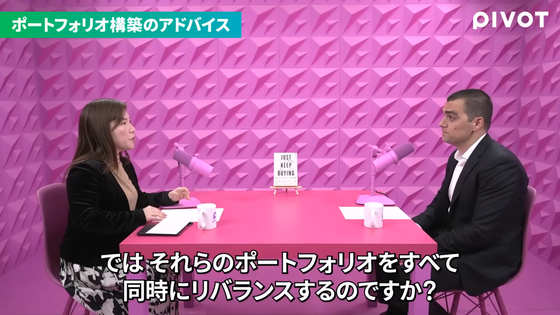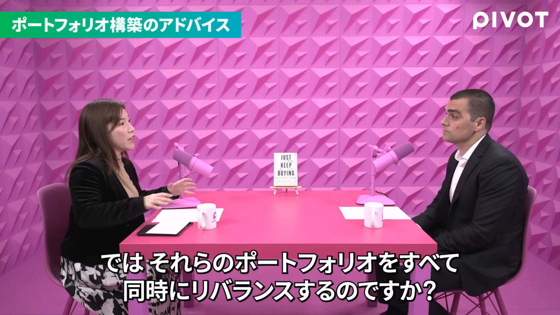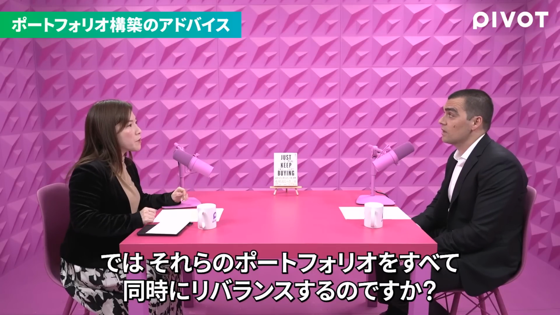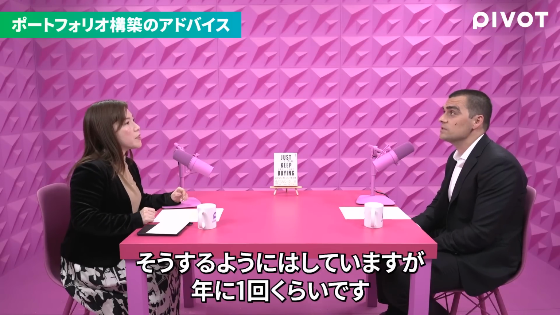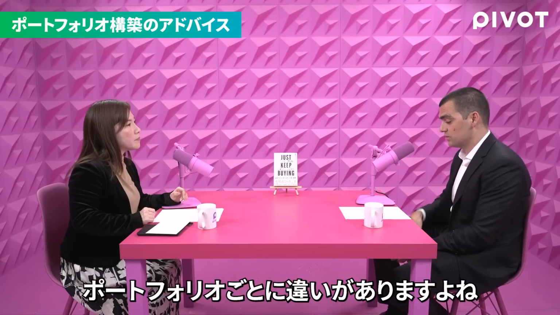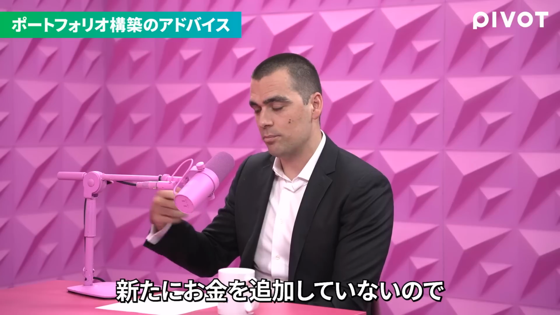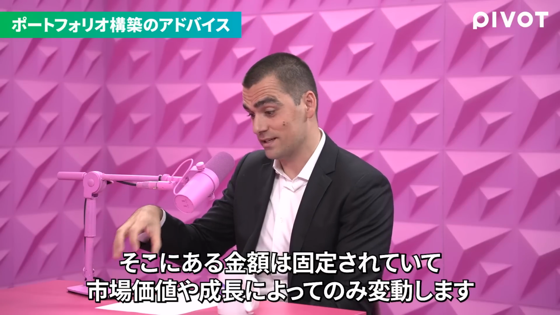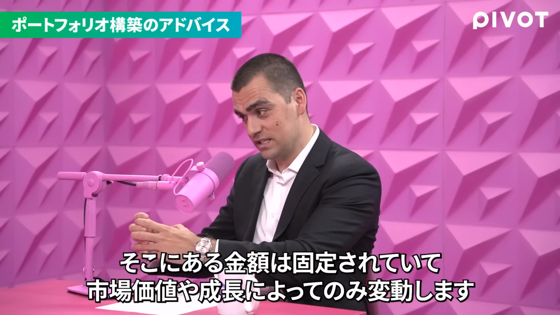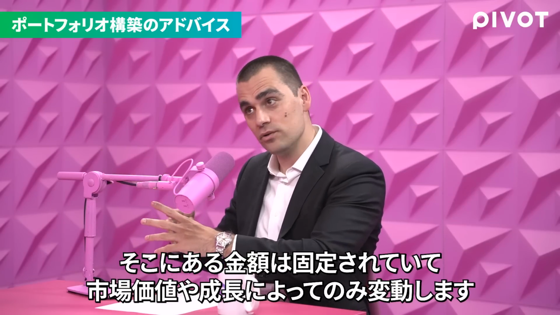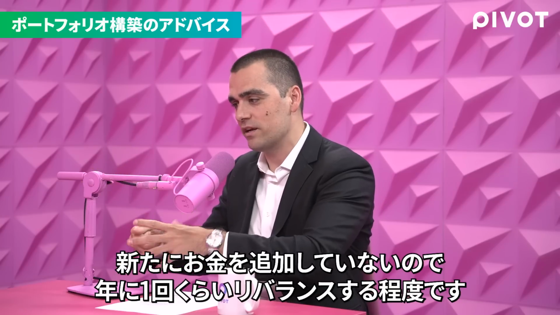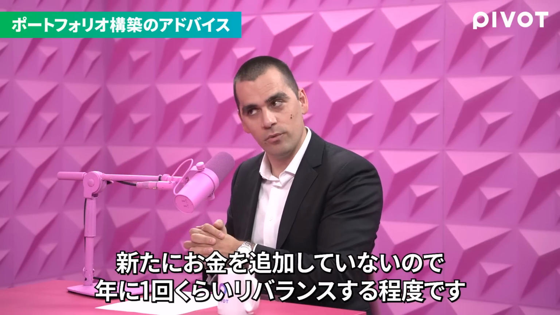I see. So do you rebalance at the same time for all those portfolios? I try to once a year, and it depends. Every portfolio is different, right? In the case of the IRA, which is like the NISA, I'm not putting more money in there. The amount in there is basically fixed, and it's only going to change based on market values and growth. So I'm not adding money, and I will rebalance those probably once a year.